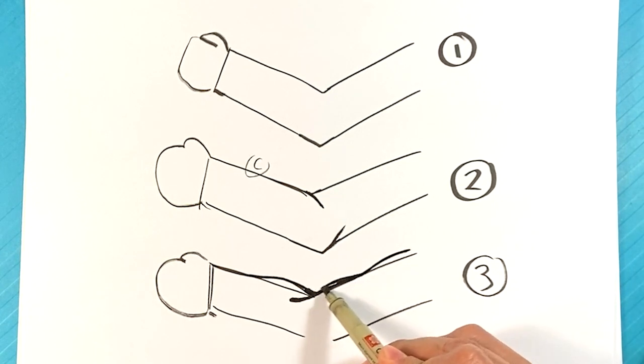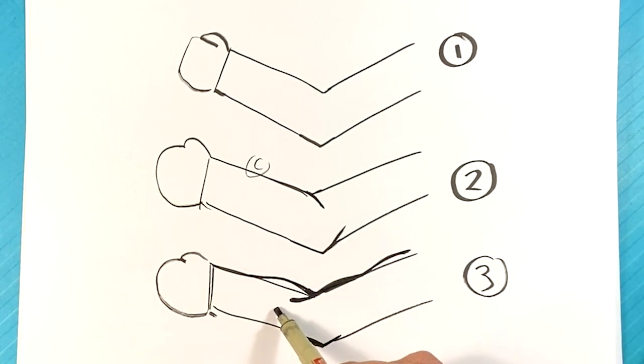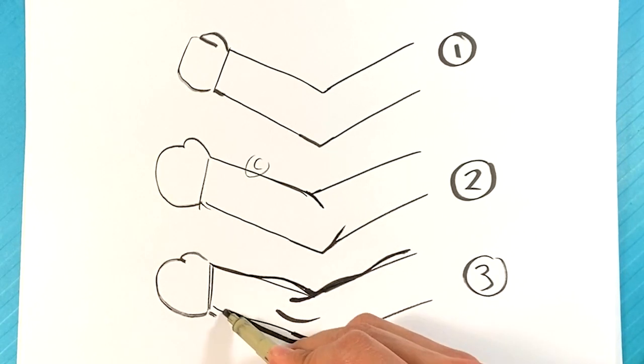Let's give it some vague little muscle shapes right there. Gonna go into the elbow. We're gonna have a very simple muscle shape over here. That's the extensors and the flexors. And this is gonna be a little bit bigger and go up.